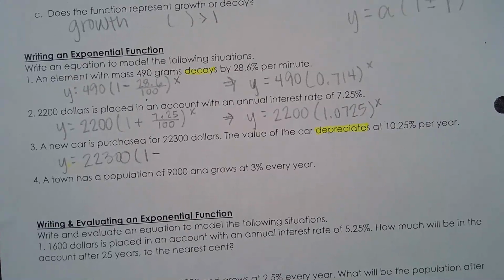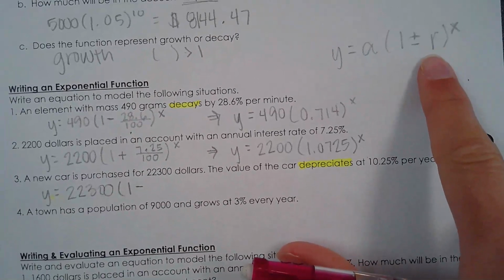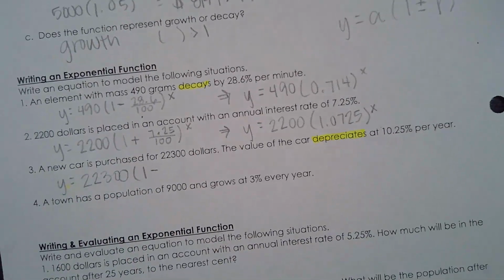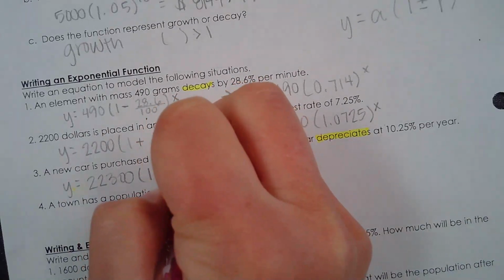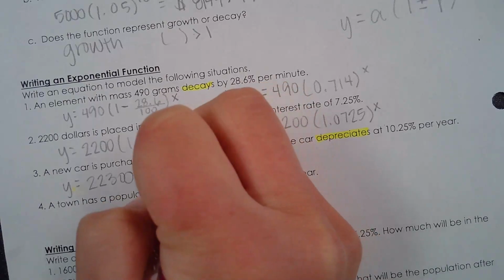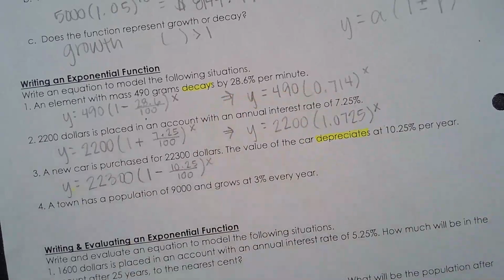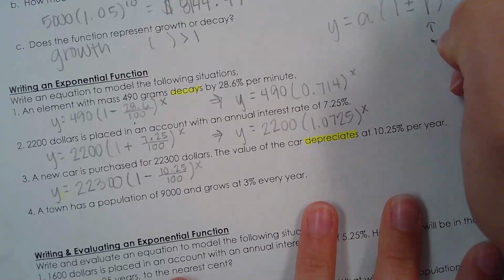So we've got 1 minus, then we need to do our rate, that R value here. So that's our percent over 100. So what was the percent they gave us? 10.25 over 100 to the X. I'm going to put a note of that up here. This R is always going to be the percent over 100.